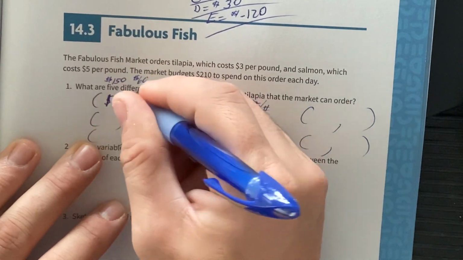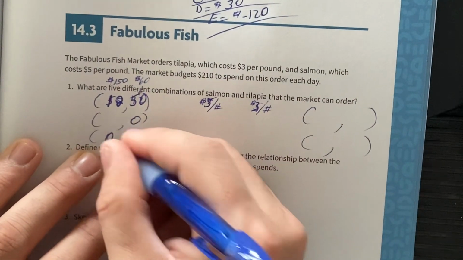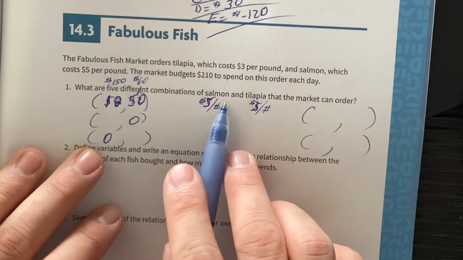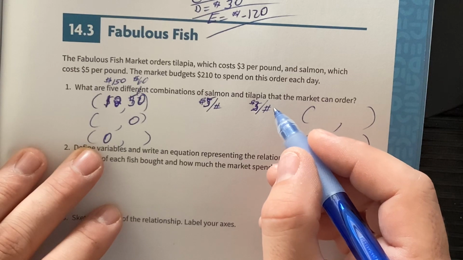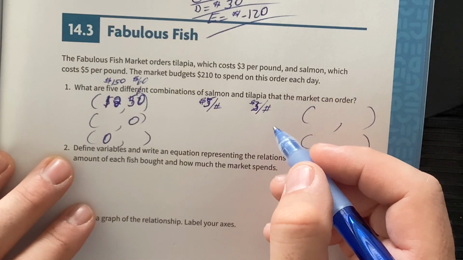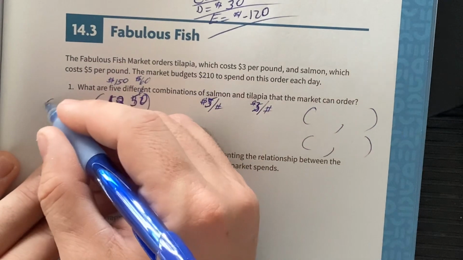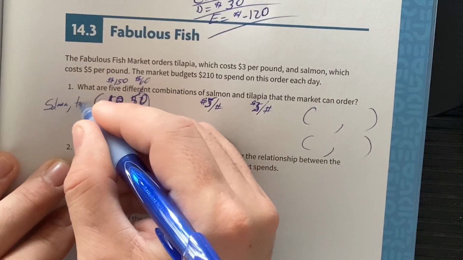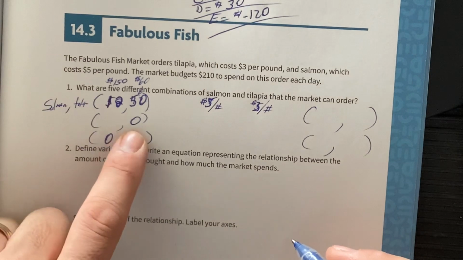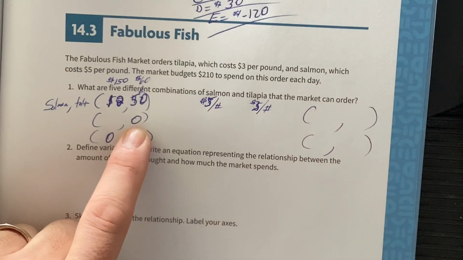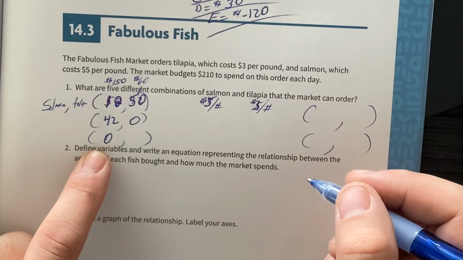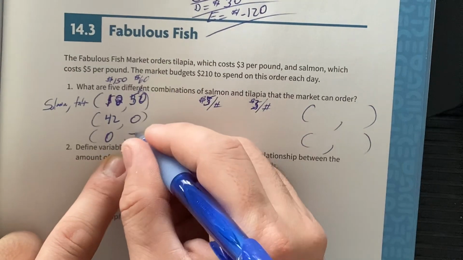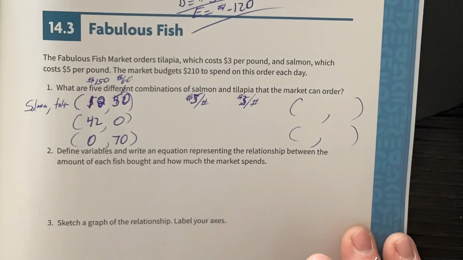All right. Well, I'm going to do both of them anyway. So the second one then is what? If you get no tilapia and you get all salmon, you can get 42 pounds, which is going to cost $210. So if I get no tilapia, how many 5 pounds can I get in $210? It's 42. That sounds right. Okay. And if I get no salmon, 70 tilapia. All right, and I need 2 more points.